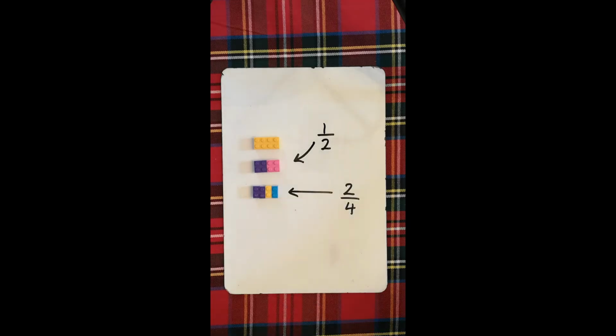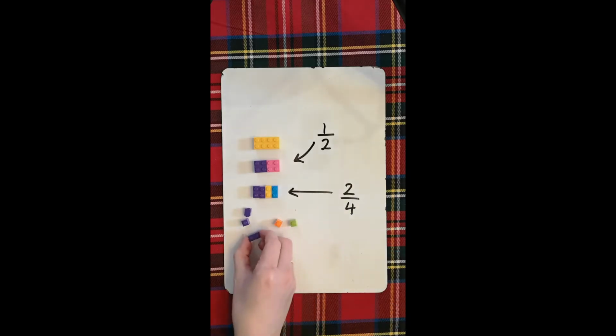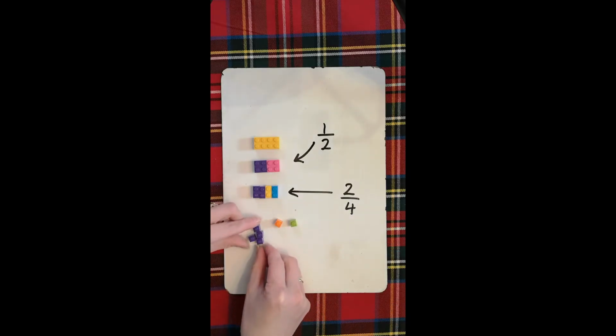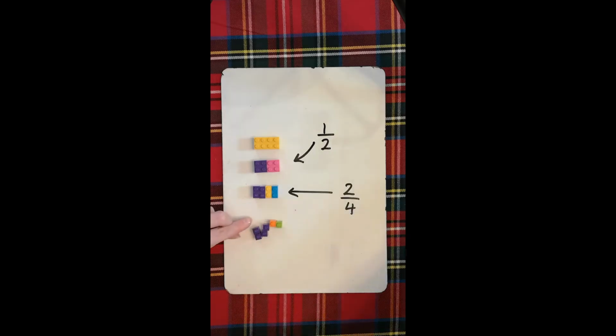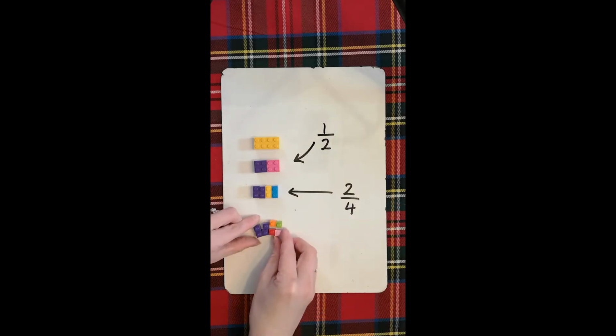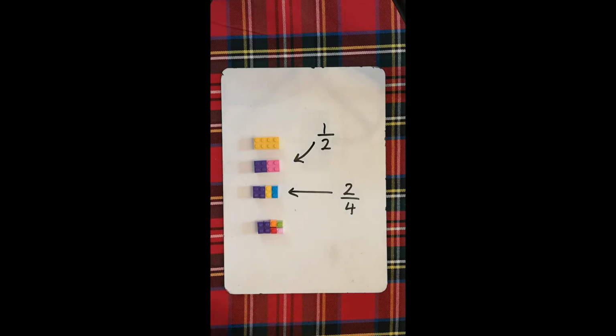Here we have another example. How many parts do we have purple this time, and how many do we have altogether? This time we have 4 parts that are purple, and we have 8 parts altogether. What do we notice about these numbers? Let's write them at the bottom here and we can have a closer look at them.